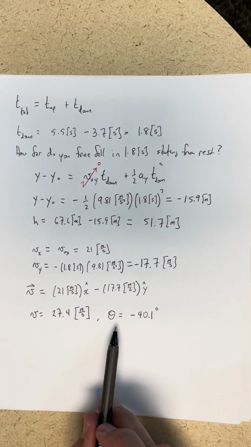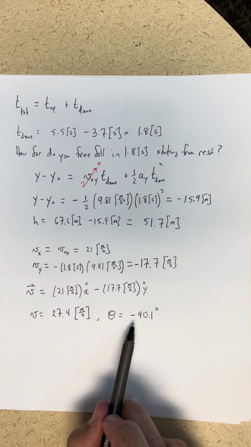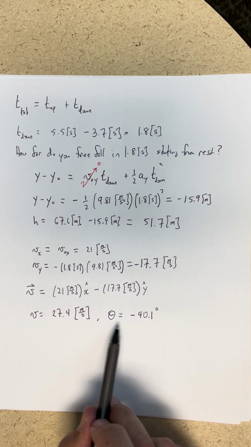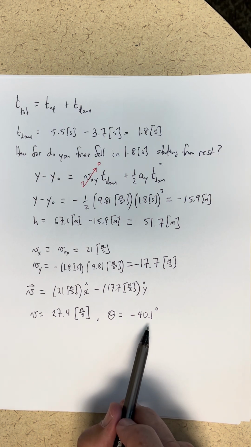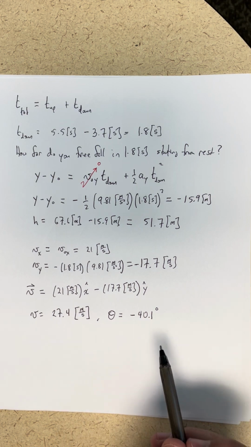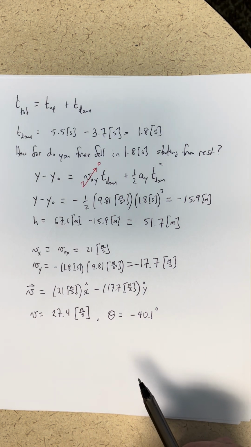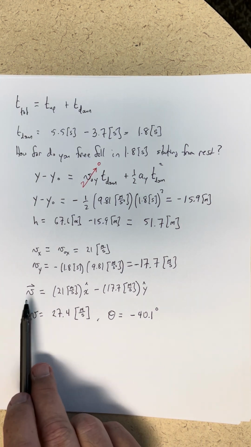So our convention is a positive rotation is counterclockwise. So this negative rotation is relative to the x-axis. I go clockwise 40.1 degrees, or you could write it out in words. It's 40.1 degrees below the x-axis. So we're being really complete here and just practicing things out.